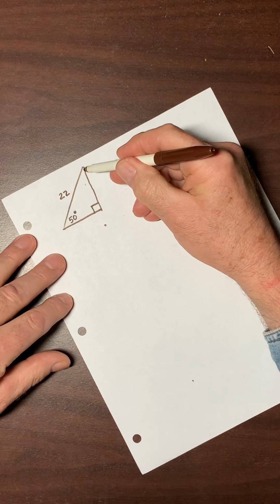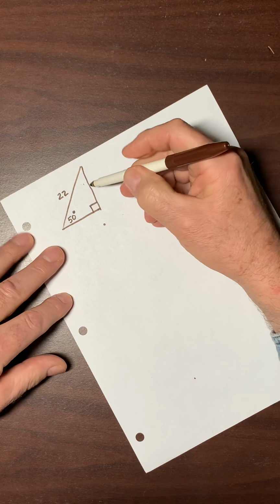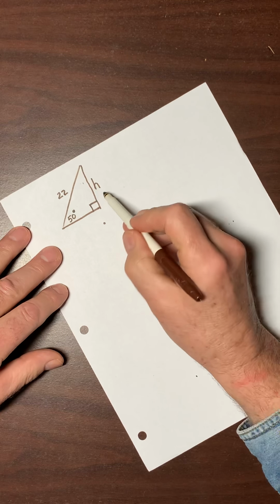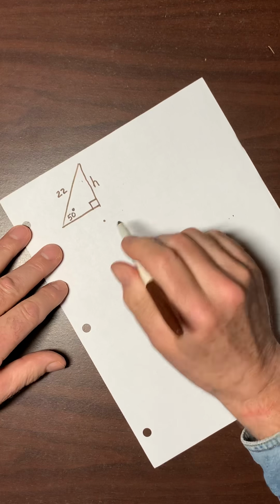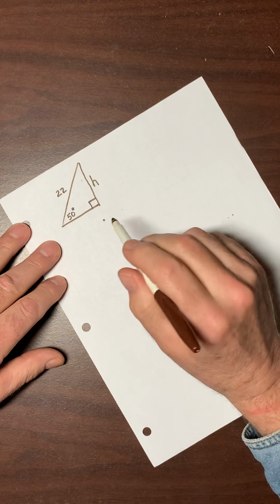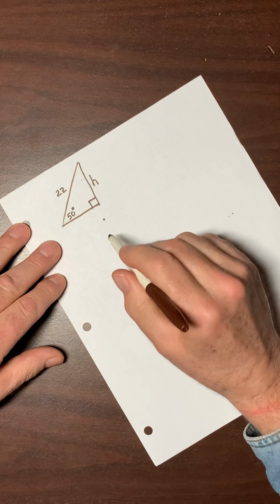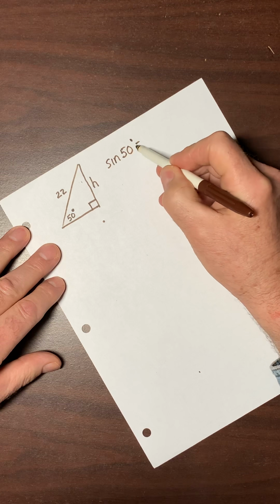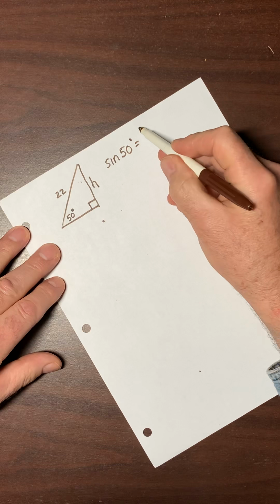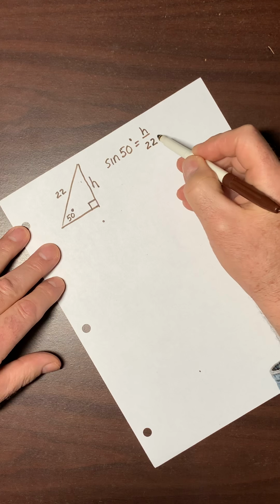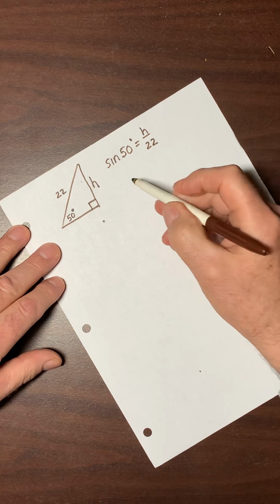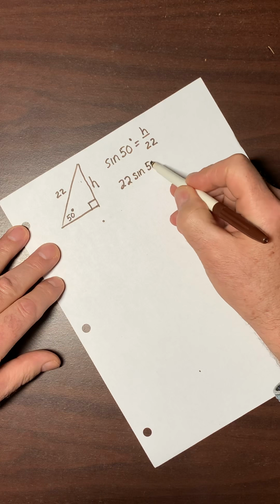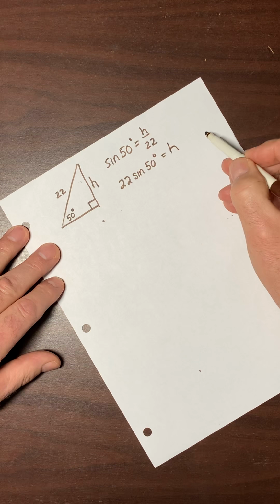And I want to find this value right here, which, just to stay with what we're doing, I'm just going to call H. I could call it any variable, but I'm going to call it H. I have a way to find h that involves trigonometry. And in particular, I would use my sine ratio. And I would say that the sine of 50 degrees is equal to the opposite side over the hypotenuse. To solve for h, I would multiply both sides of this equation by 22. So I'd have 22 times the sine of 50 degrees is equal to h.